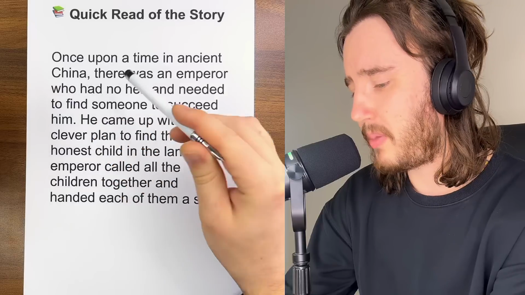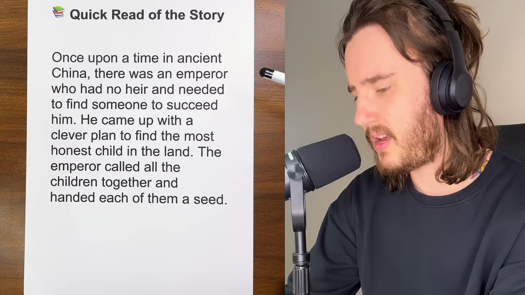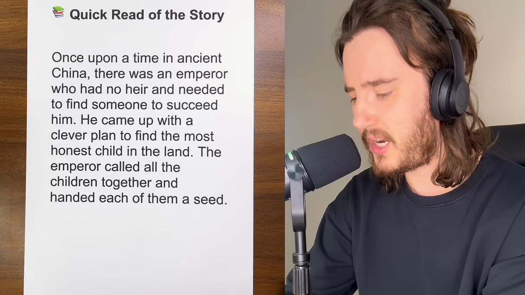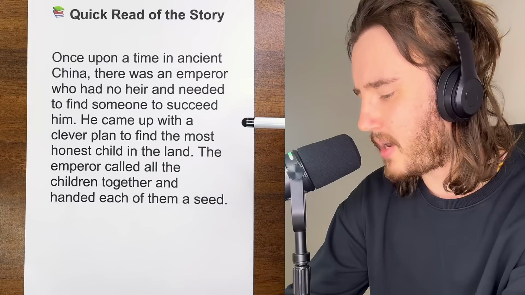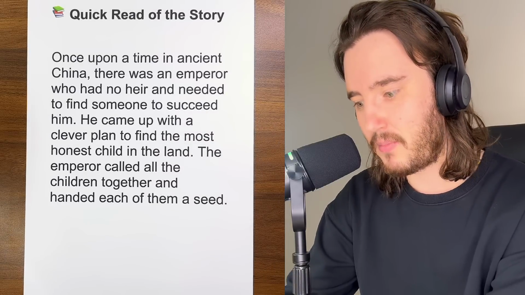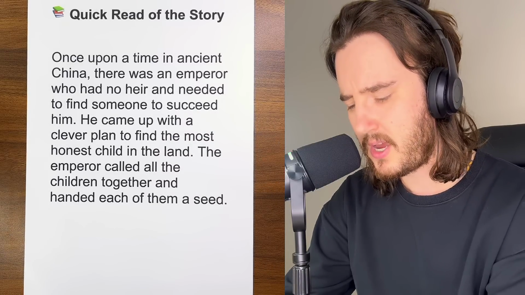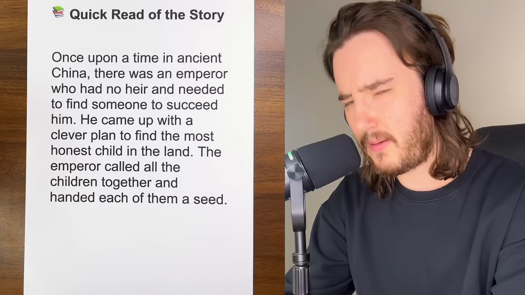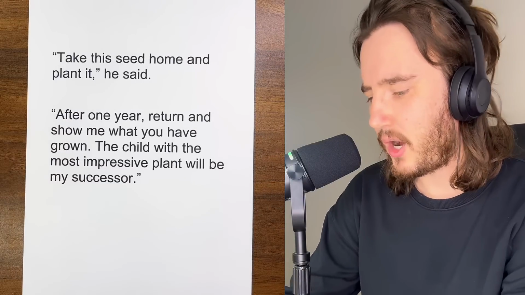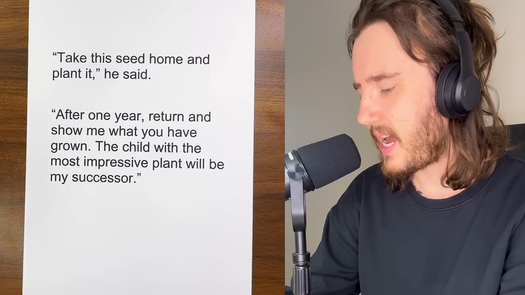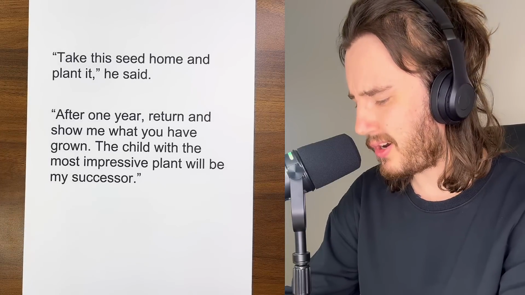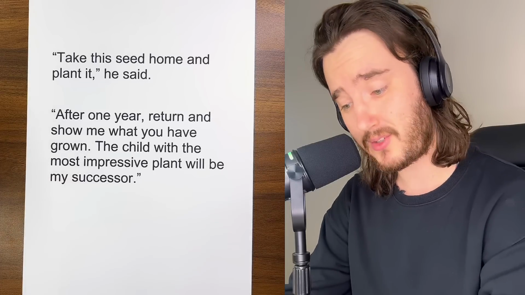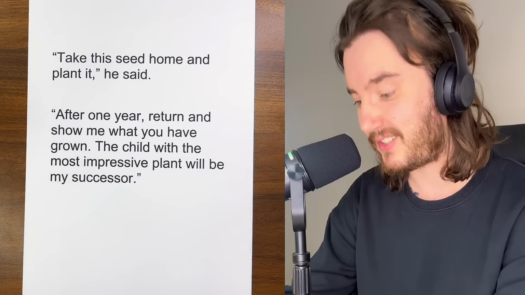Here we go. Once upon a time in ancient China, there was an emperor who had no heir and needed to find someone to succeed him. He came up with a clever plan to find the most honest child in the land. The emperor called all the children together and handed each of them a seed. "Take this seed home and plant it," he said. "After 1 year, return and show me what you have grown. The child with the most impressive plant will be my successor."